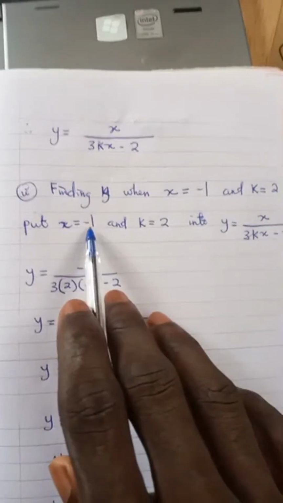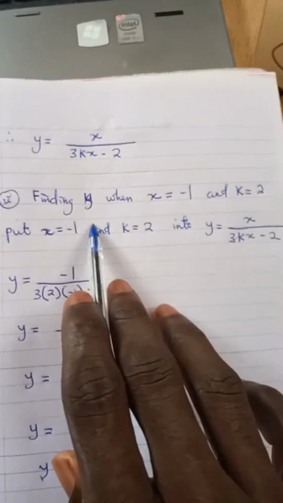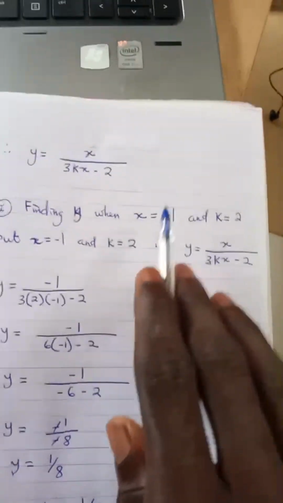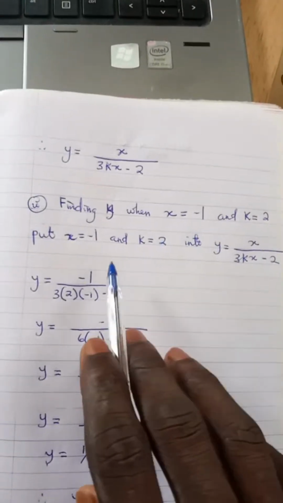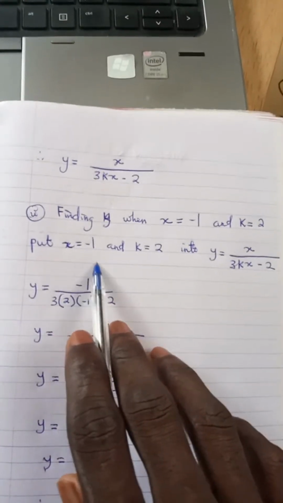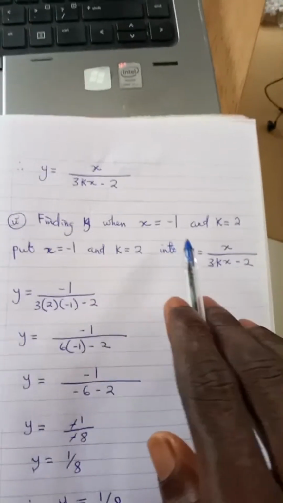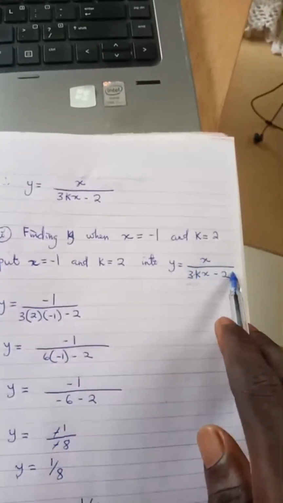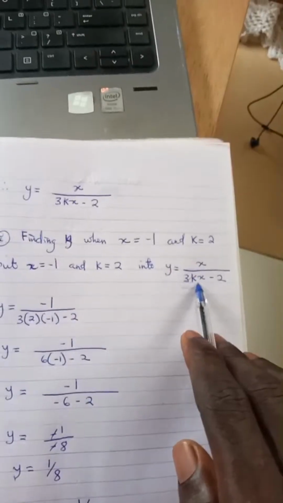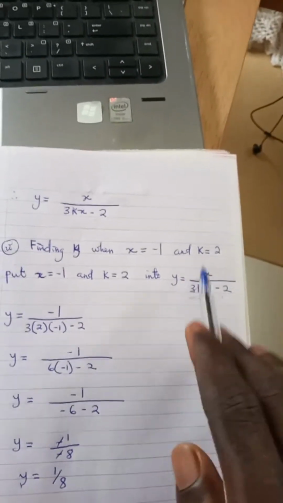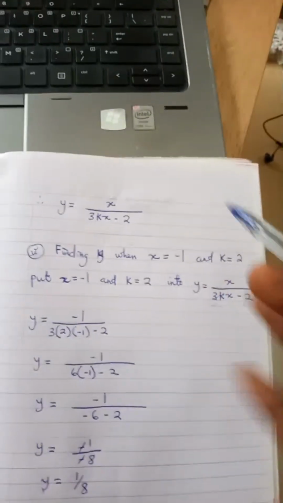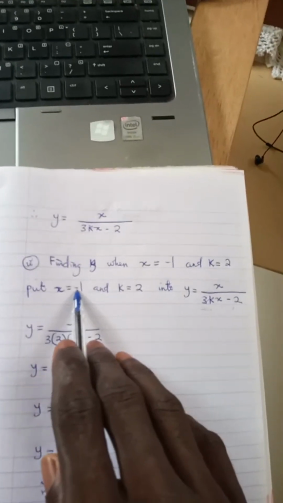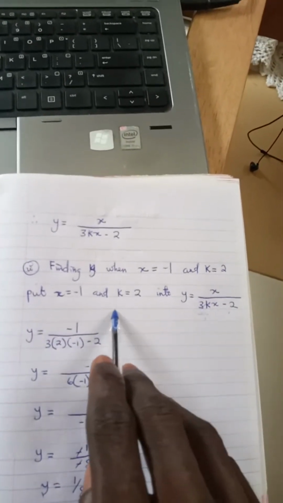So here with the II, we have to find y. And in finding y, they have given us the condition that when x is -1 and k is 2. Therefore, we are going to put x to be -1 and k to be 2 into our result, which is y is equal to x divided by 3kx minus 2. What it implies is that wherever we see x in the relation, we put -1. And wherever we see k, we put 2.